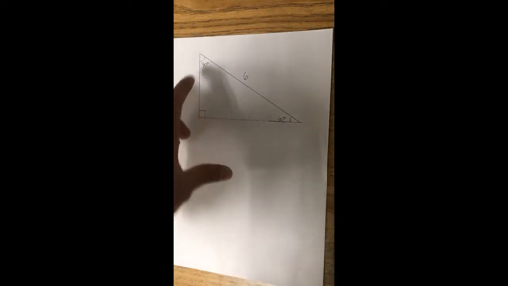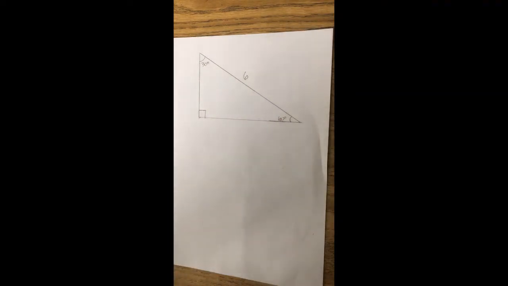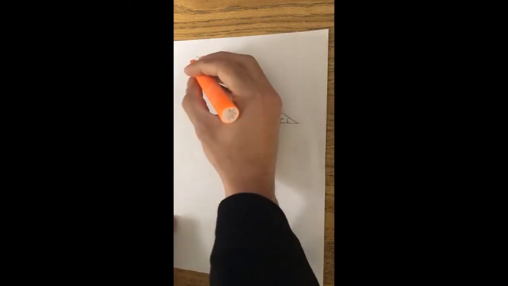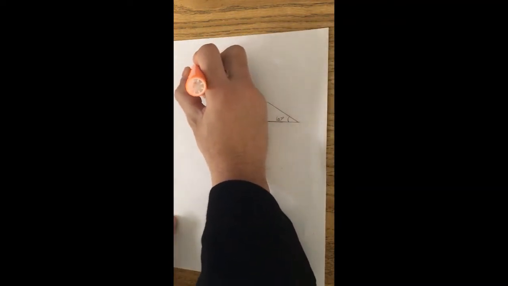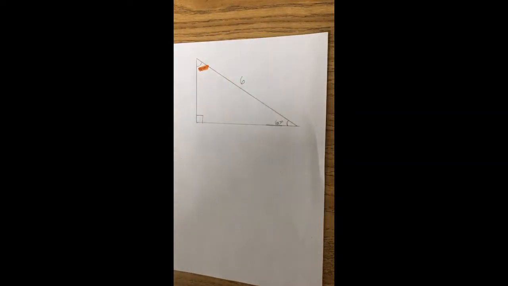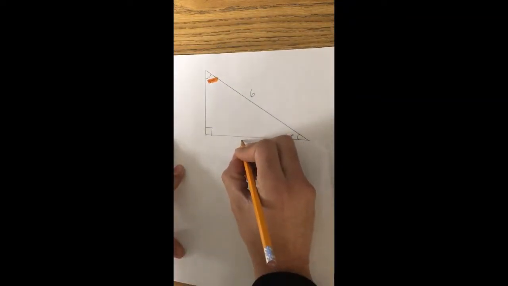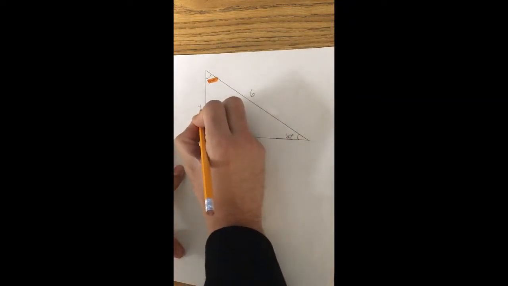So here is a 30, 60, 90 triangle. Now I need to make a decision of which angle I'm going to use. So I'm going to decide to use the 30-degree angle here. So I'm going to highlight it just so I remember I'm always using that angle. And currently I will be ignoring the 60 degrees throughout this process. So I'm going to call this side X, and I'll call this side Y.